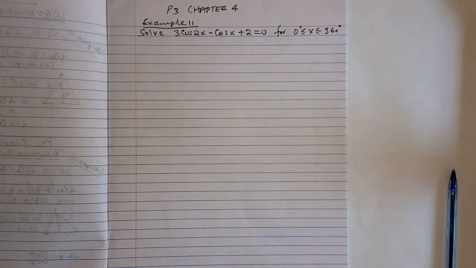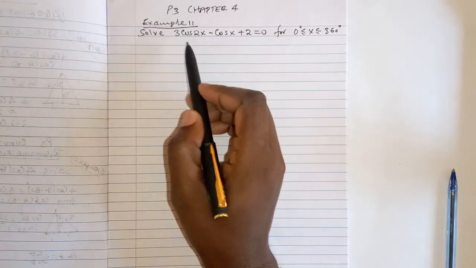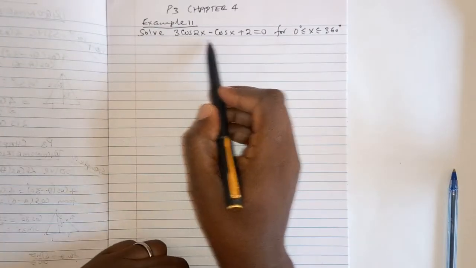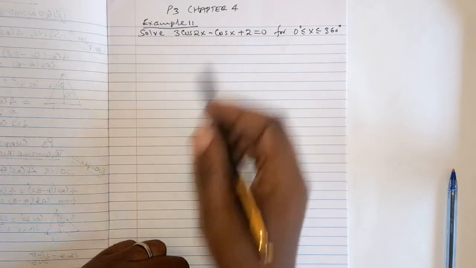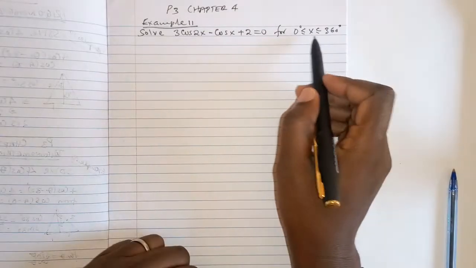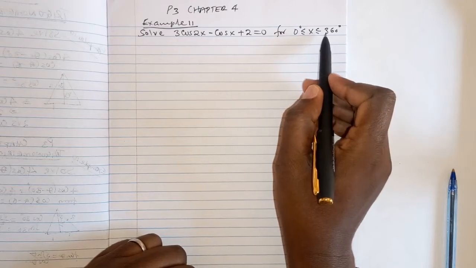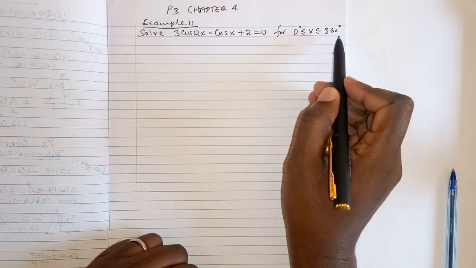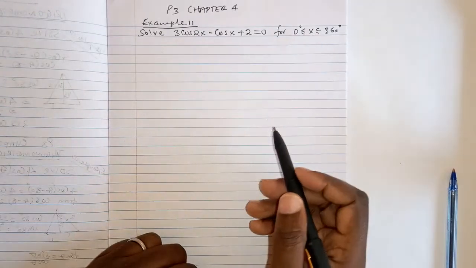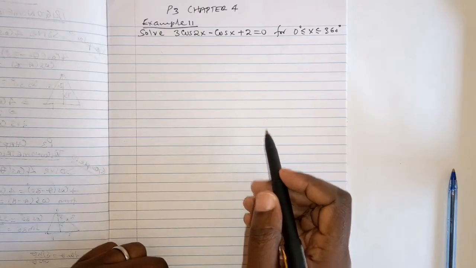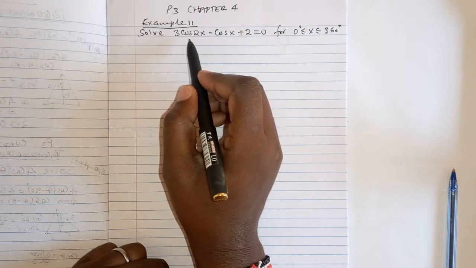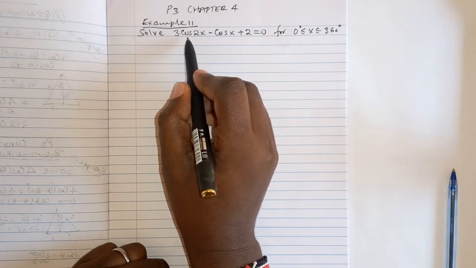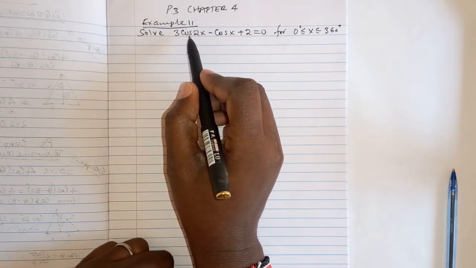In example 11, we are requested to solve 3 cos 2x minus cos x plus 2 equals 0 within the range of 0 all the way to 360 degrees. And of course, I think we need to consult our knowledge about the double angle formulae.